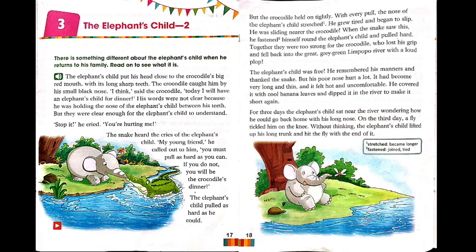My young friend, he called out to him. You must pull as hard as you can. The snake is saying this to the elephant's child. You have to keep in mind this usage, this full sentence. You must pull. How? As hard as you can. Okay.